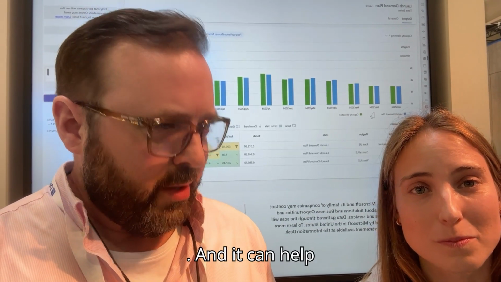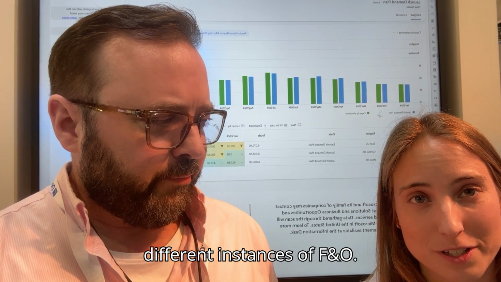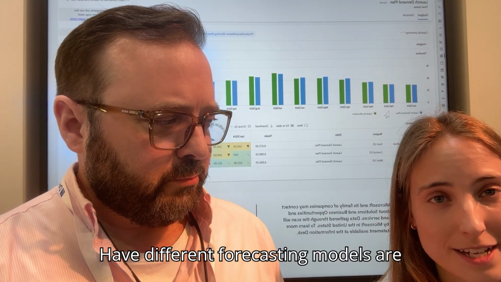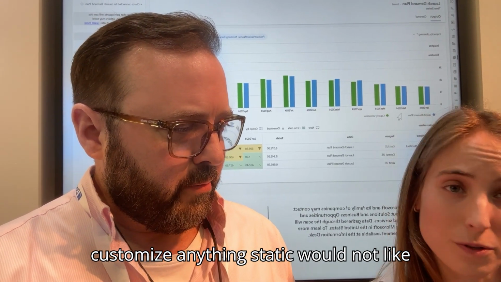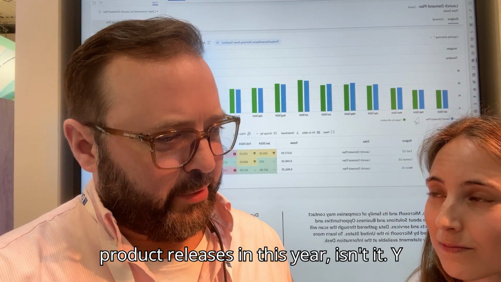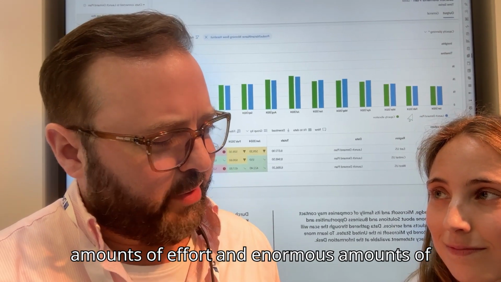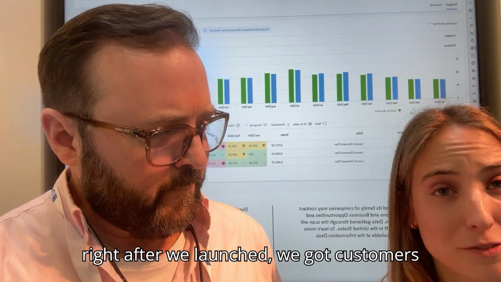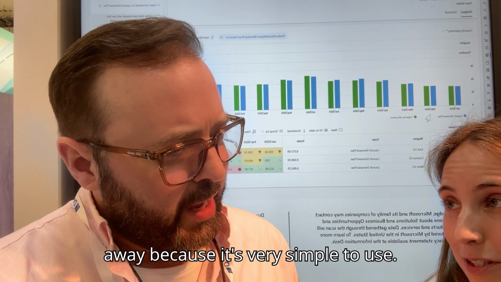Yes, so it's a beta version. It was just released in February this year. And it can help you do demand planning across different instances, with different forecasting models, accurate out of the box. You don't need to customize anything. And this is one of the Microsoft supply chain's biggest product releases this year, isn't it? You guys have been putting enormous amounts of effort and testing into this. Exactly. Right after we launched, you got customers going live on it. Yeah. Hundreds of them right away, because it's very simple to use.